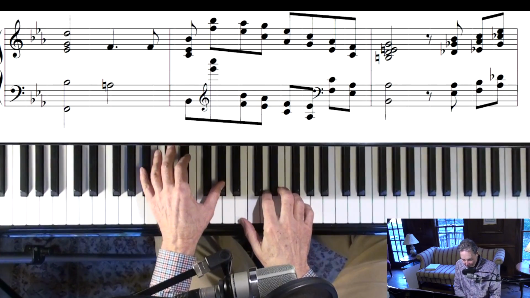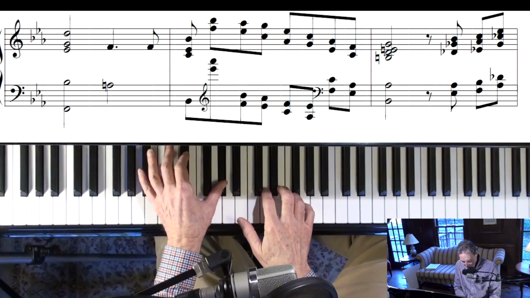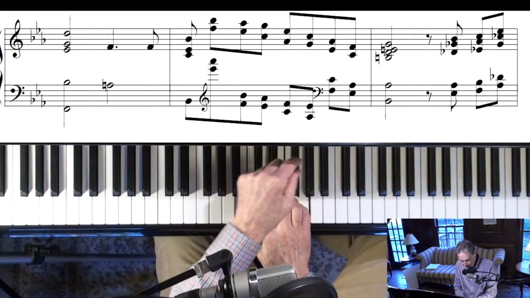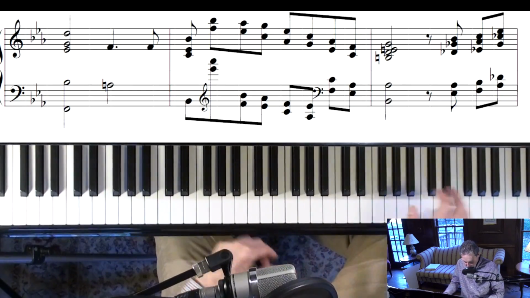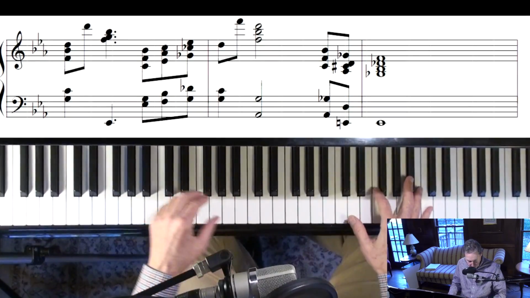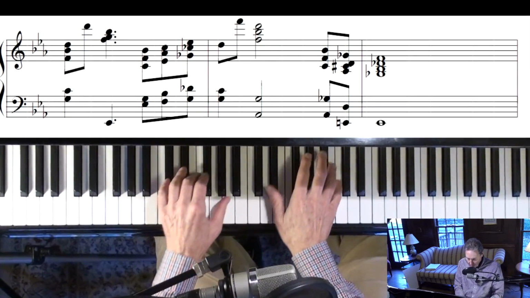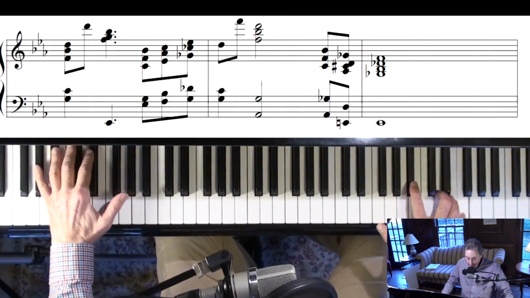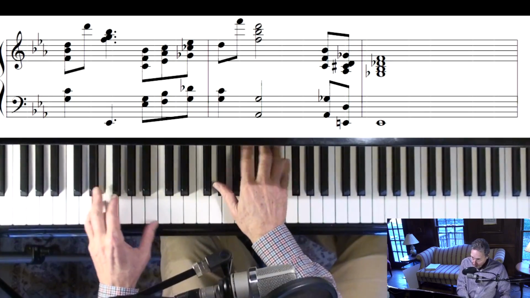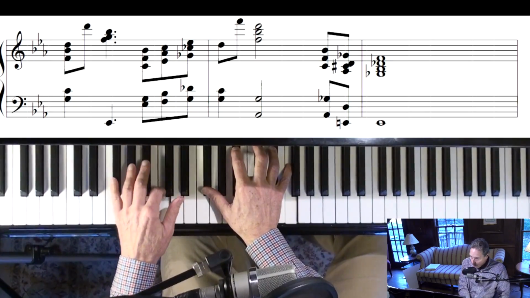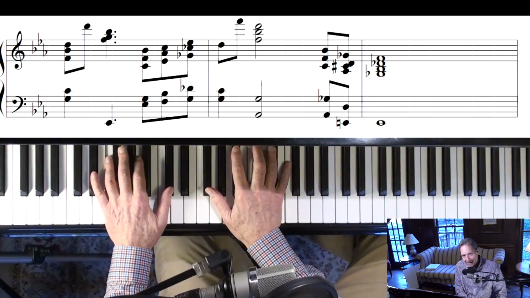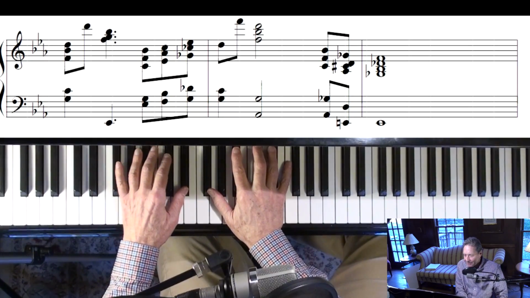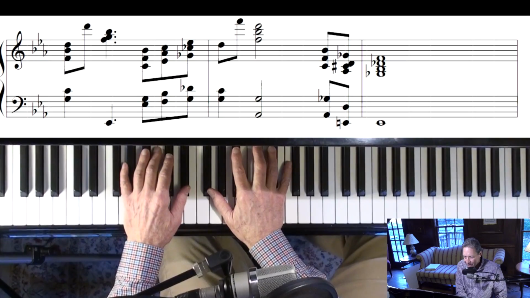Take that chord and do a fancy run with it. Right? That's what I do on the first page there. Does anybody recognize that? It's like something's on strike.